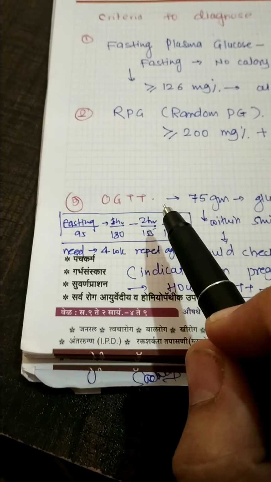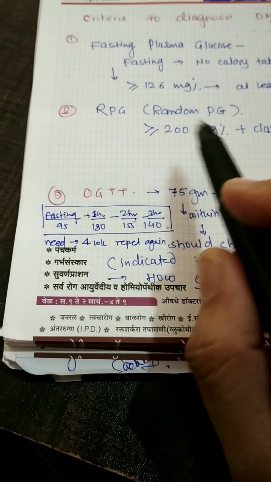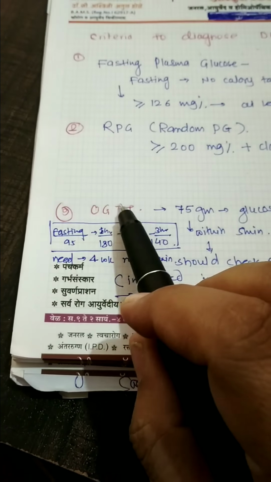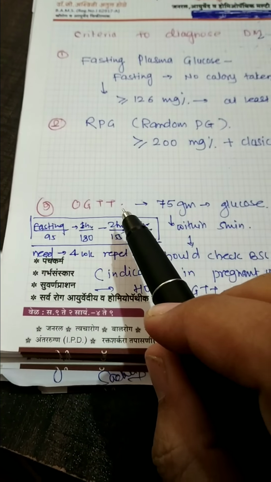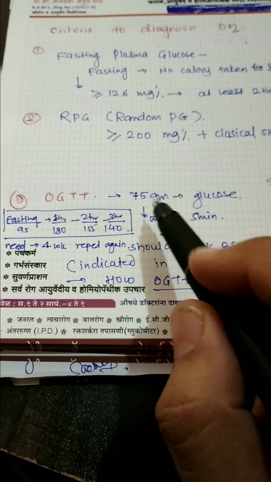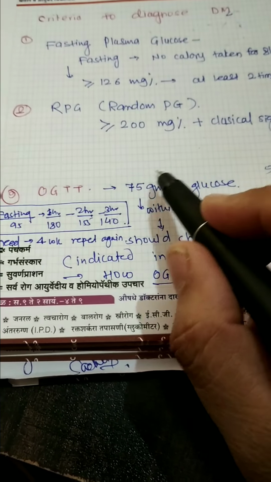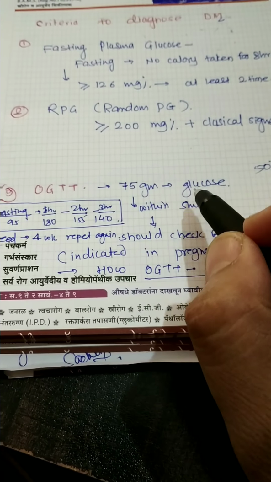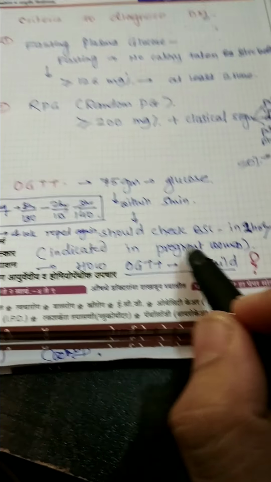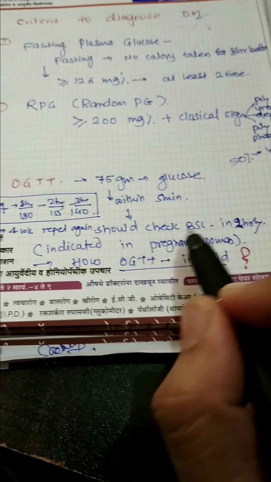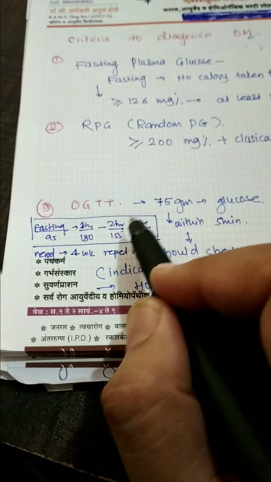And third is a very less used clinical method. It is the OGTT, meaning oral glucose tolerance test, in which we ask the patient to eat or drink 75 gram of glucose within 5 minutes, and then check the BSL 2 hourly or 1 hourly. This is the criteria.